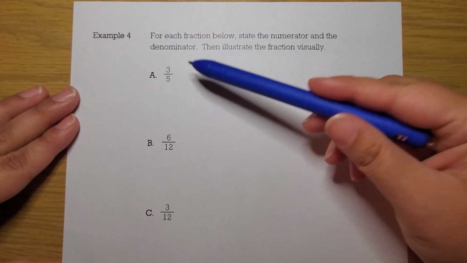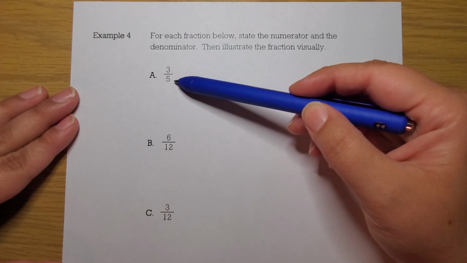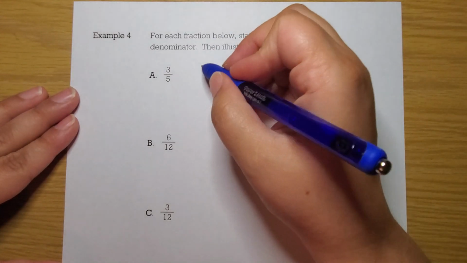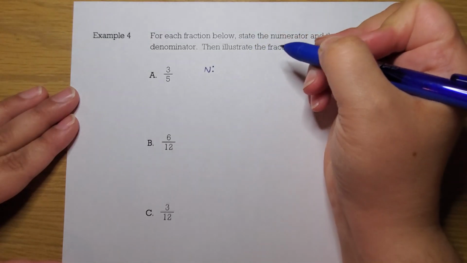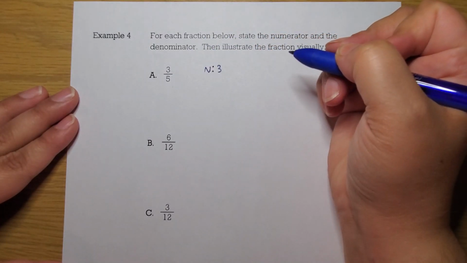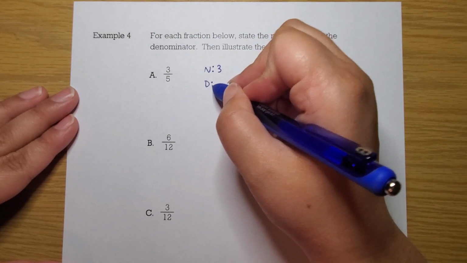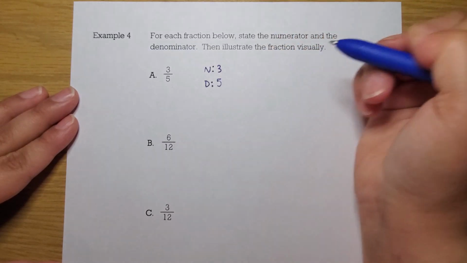So for part A, we have the fraction 3/5. The numerator is the top number, so our numerator here is 3. The denominator is the bottom number, so the denominator is 5.